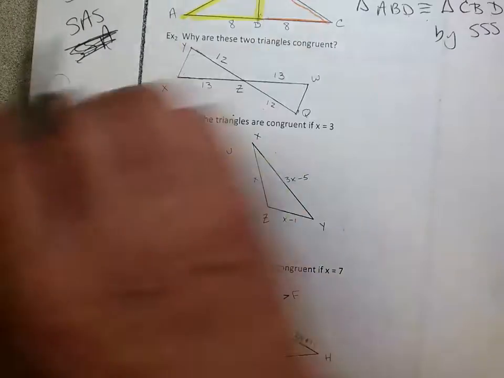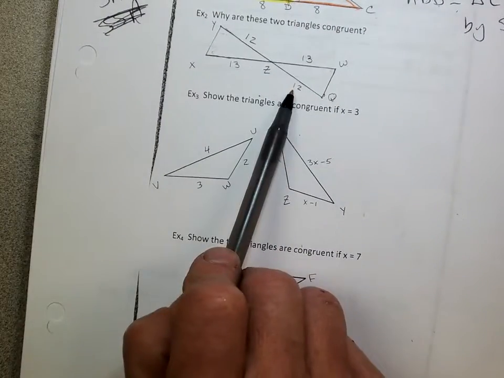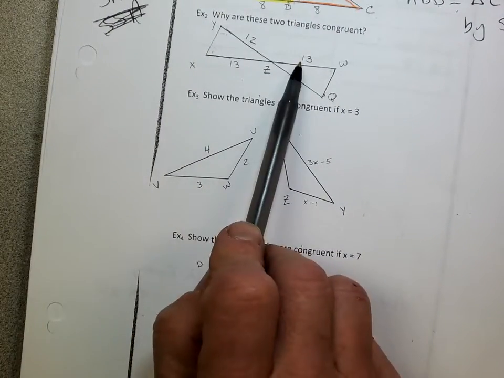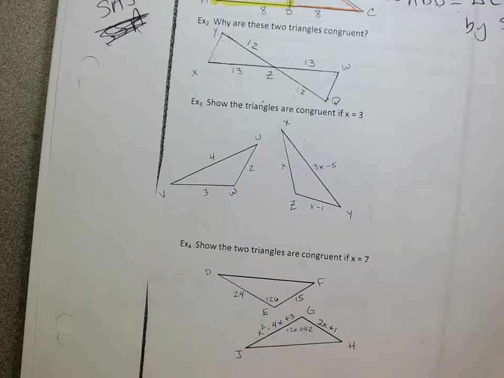All right, let's look at number 2. We need three things, right? Number 2, I know the 12 goes to the 12. 13 goes to 13. So that's a side to a side, a side to a side. But I need a third thing. You need three things. What's my third pair? Angle. It's the angle. In fact, what angle do you see?